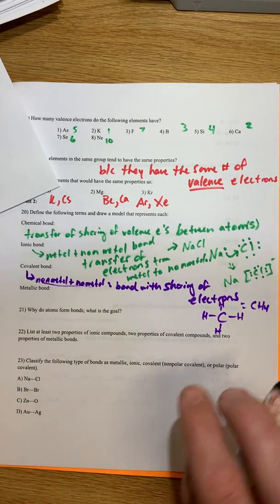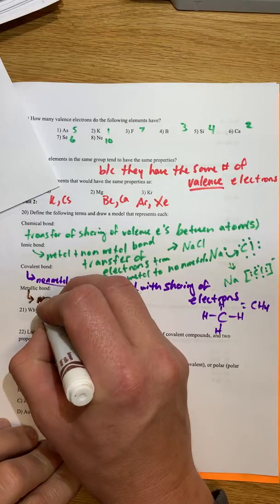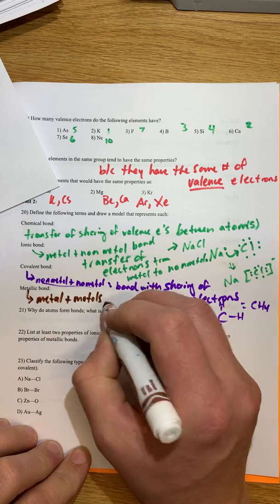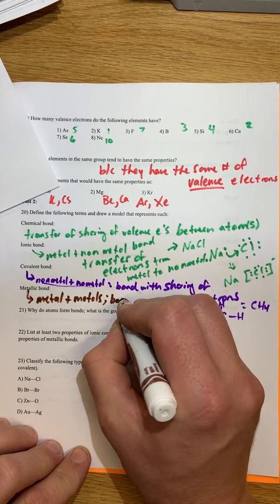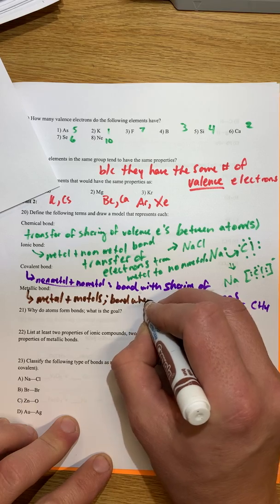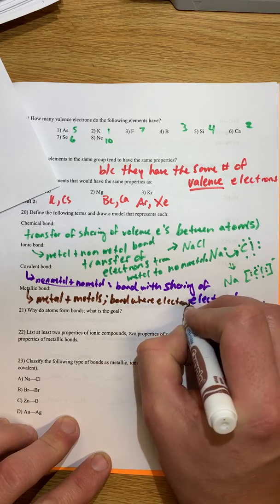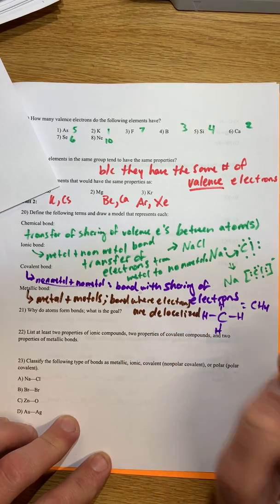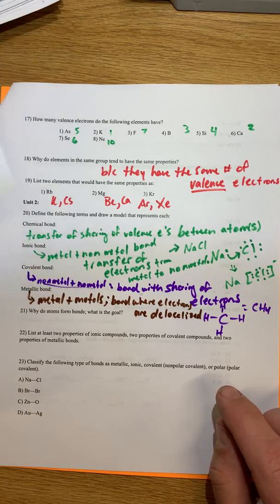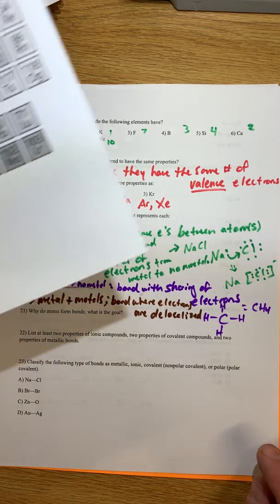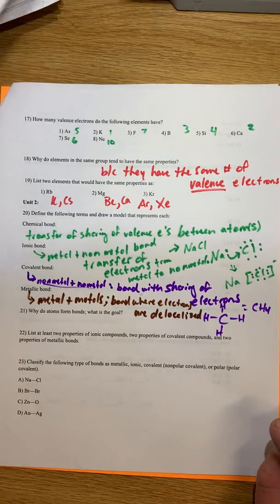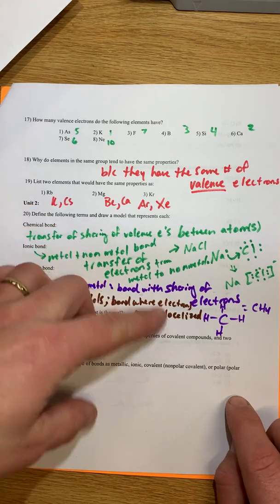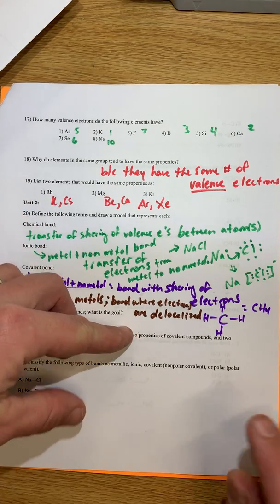Okay, so last but not least is metallic bond. Metallic bond is between metals and more metals, a bond where electrons are delocalized. If you are delocalized from your house, then that means that you can travel around. You can go hang out at your friend's house. You can go to the store and get a snack or something. You can move around, right? Well, it's the same thing with metallic bonds.